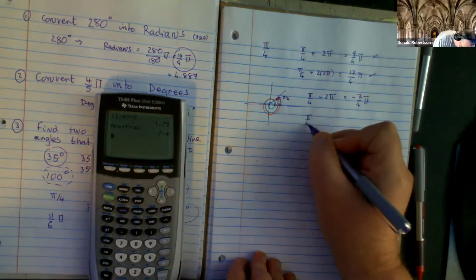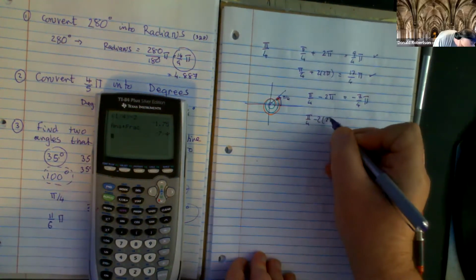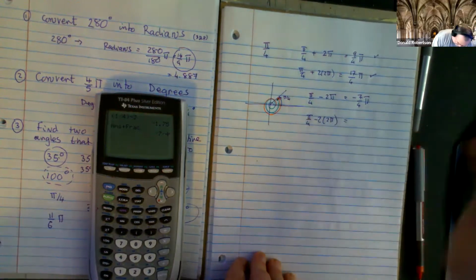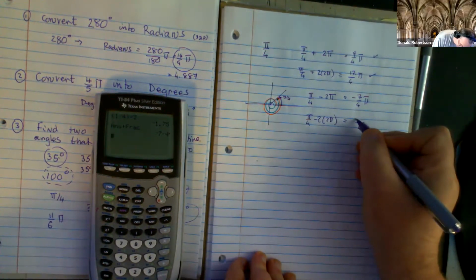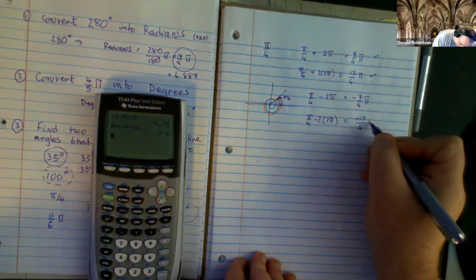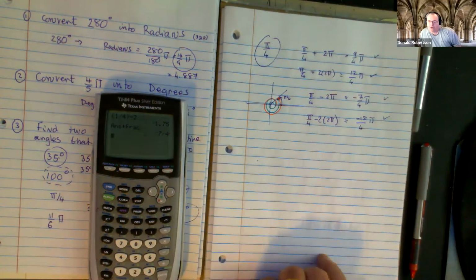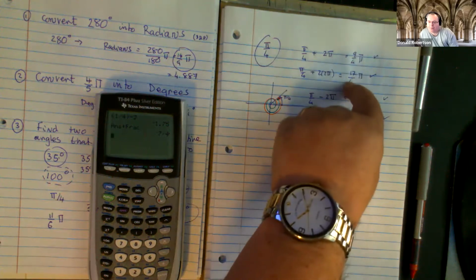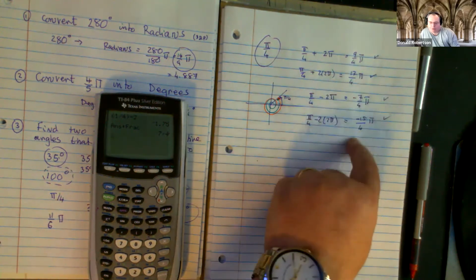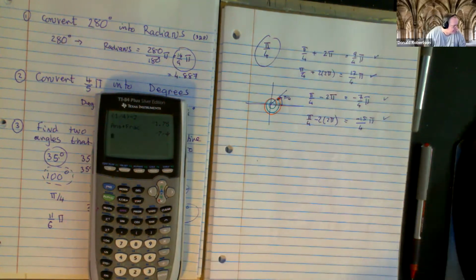If you want to get another one that's negative, you just do that one more time. And what would that get me? Negative 15. And now we have 4 coterminal angles, 2 which are positive and 2 that are negative. Are you comfortable with that question?